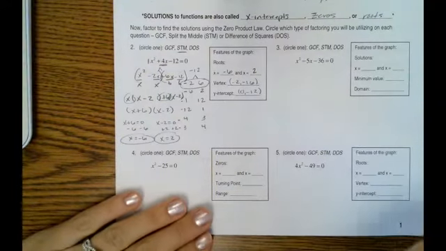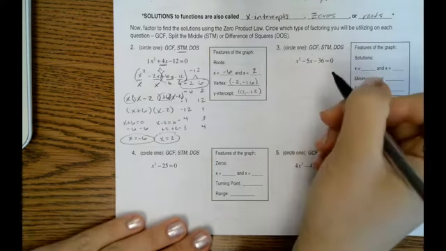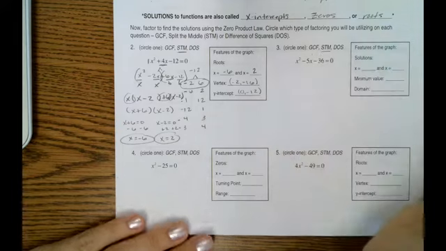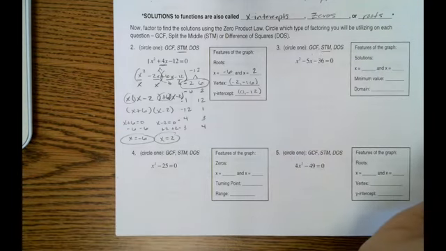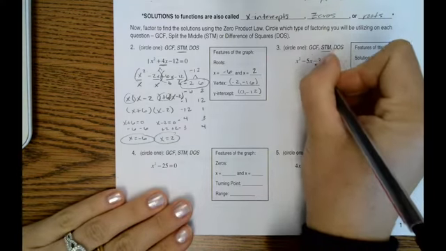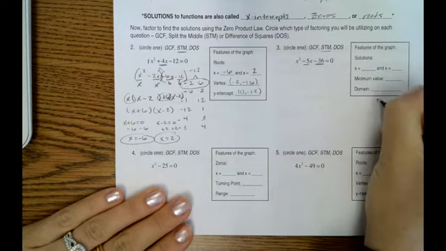All right, group, we are still on page 1 of our Solve by Factoring notes. We're going to do numbers 3, 4, and 5 together. So here we have to do split the middle again because we have a trinomial. So here we need to multiply to negative 36 and add to negative 5.